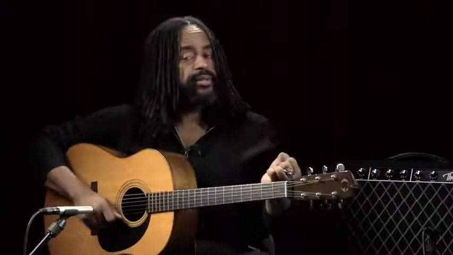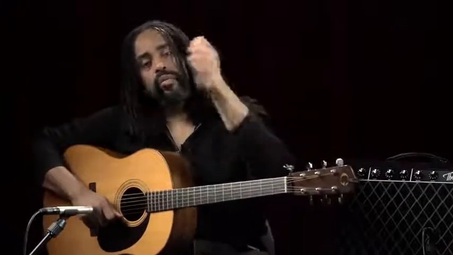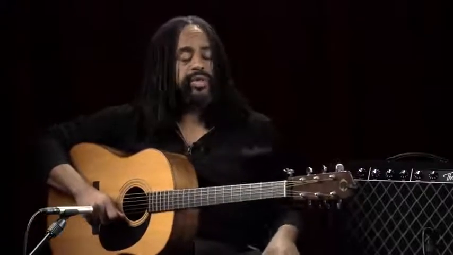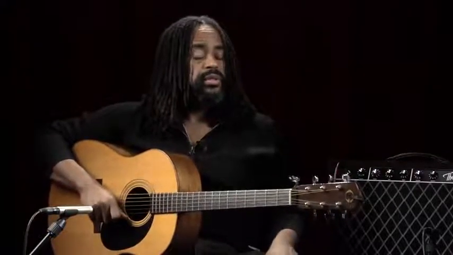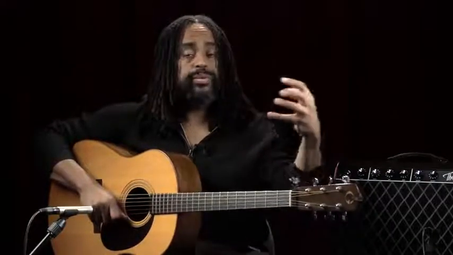Last week we talked about scales. Now scales are notes that are played consecutively, one after the other. This week we're going to talk about chords. Chords, essentially, are notes that are played together at the same time. And when we play notes together, we wind up with what's called harmony.